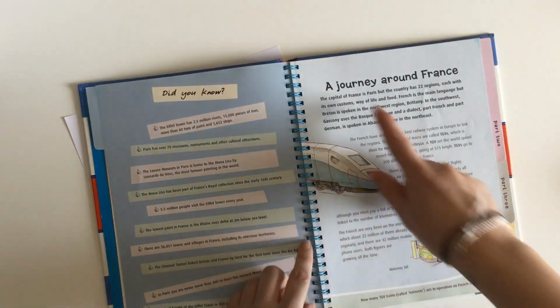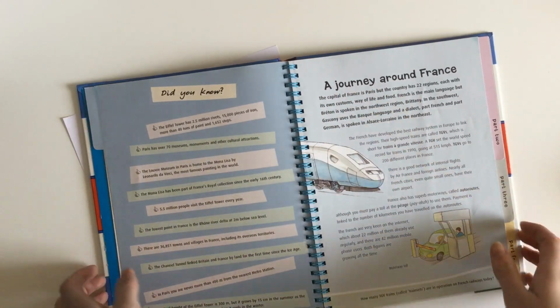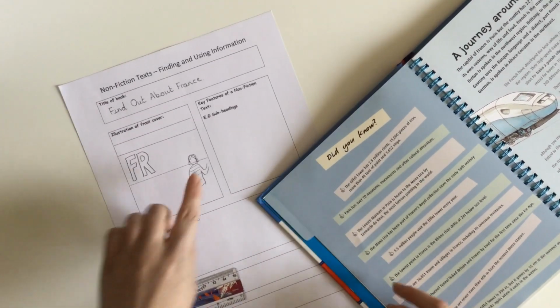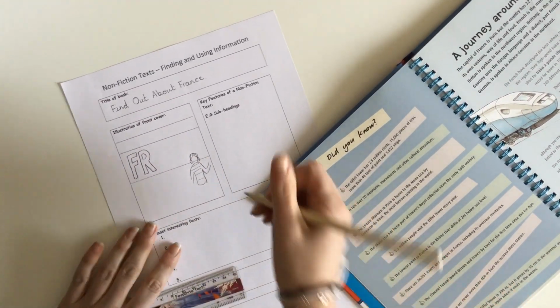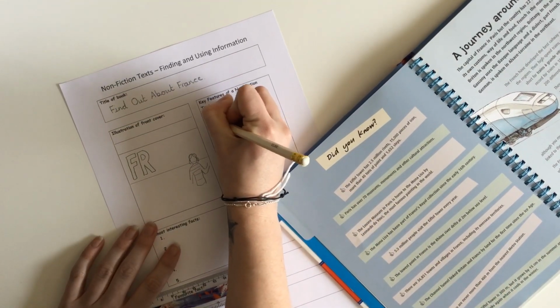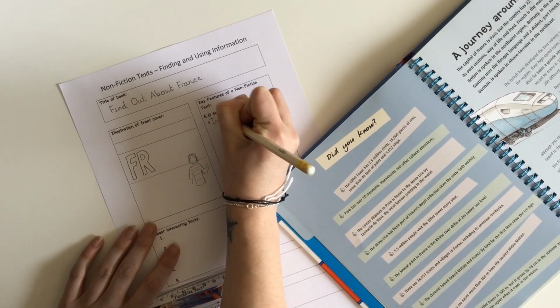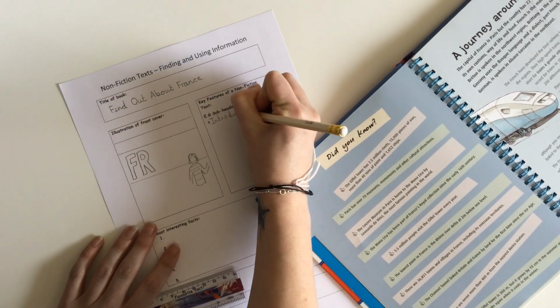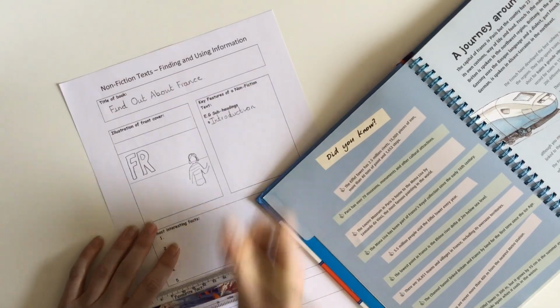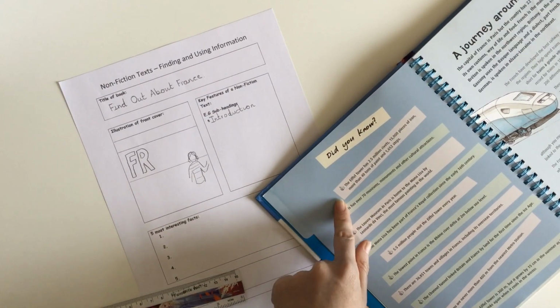So anything that you come across, it must have a name to it. So for example, introduction, you can see that that's part of this page here. So you're going to go back to your worksheet and write that in. You can use bullet points. This one has fact boxes.